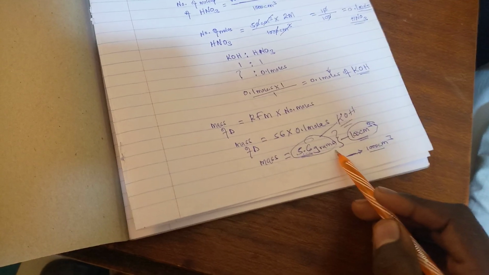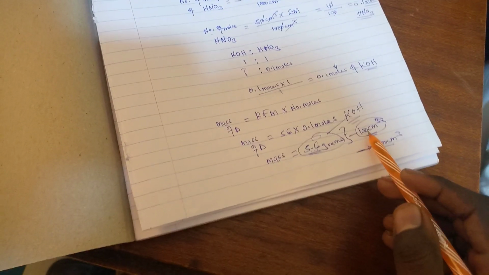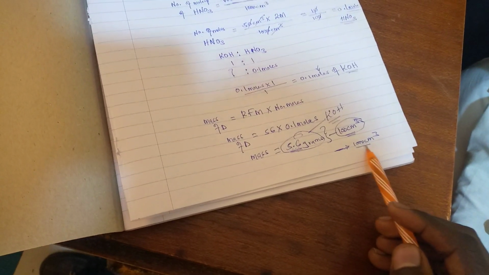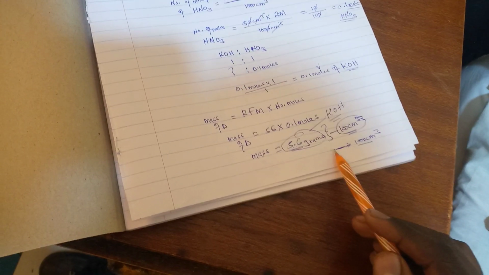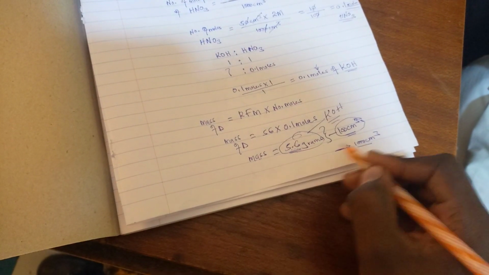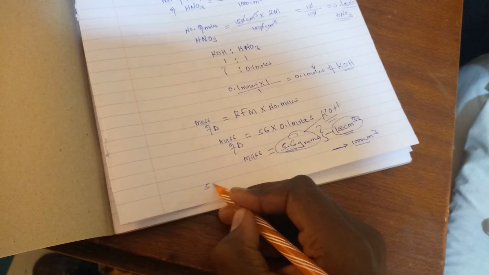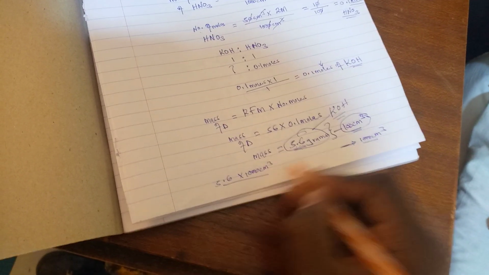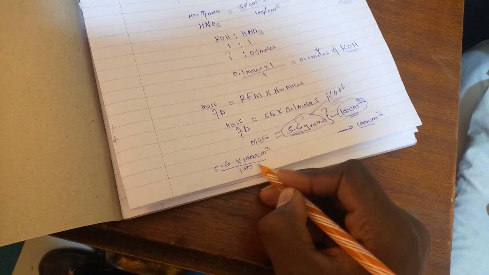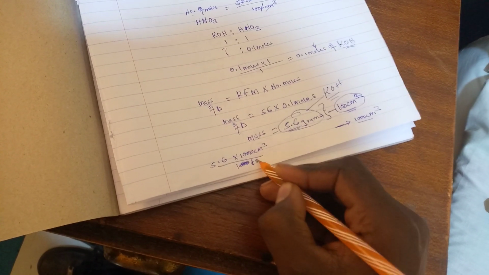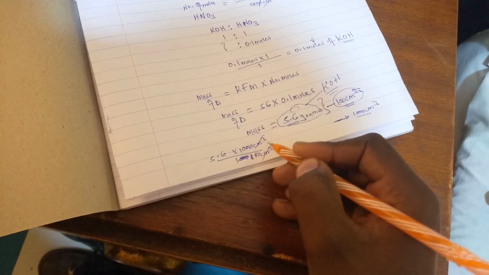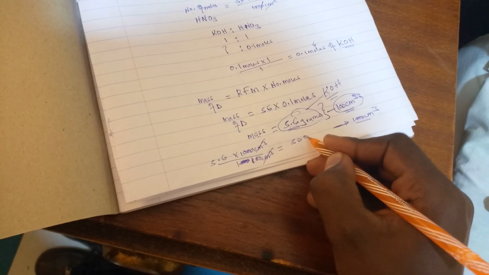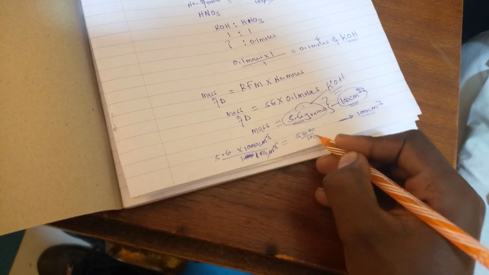So if it is true, then we equate this to 100 centimeter cubed as we were told. Then we find for 1000 centimeter cubed to see if we shall get the RFM or molar mass of potassium hydroxide. So 5.6 times 1000 centimeter cubed all over 100 centimeter cubed will give you 5600 all over 100.